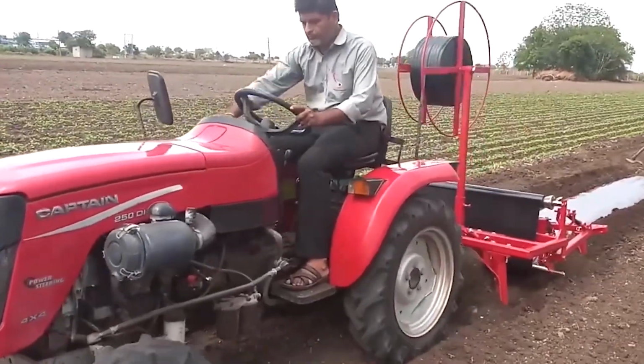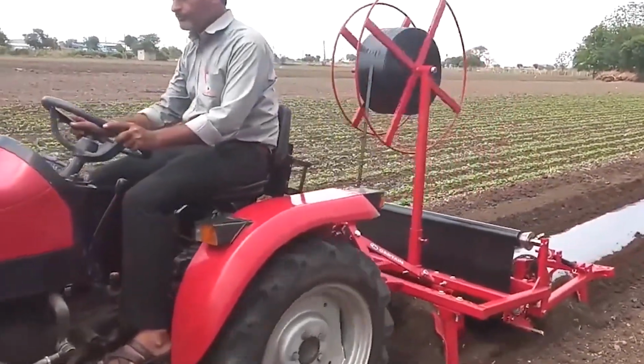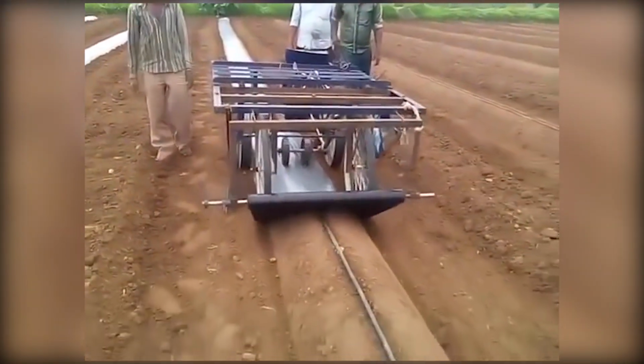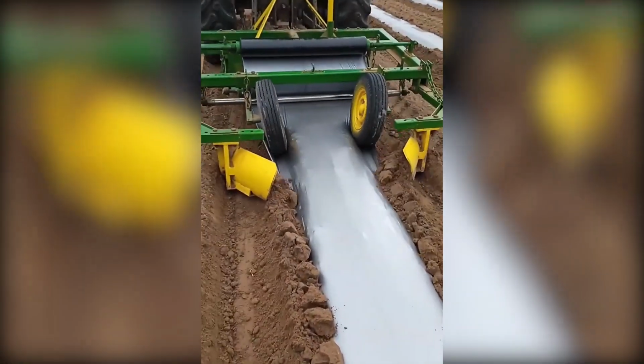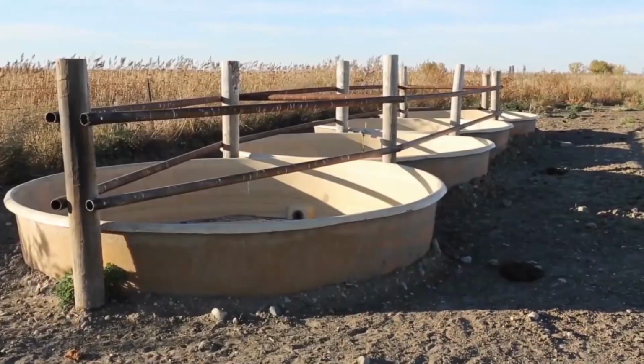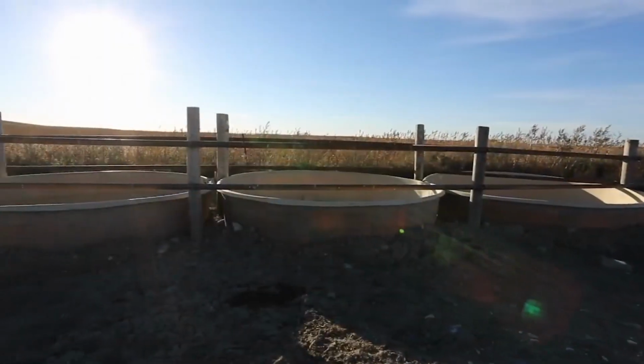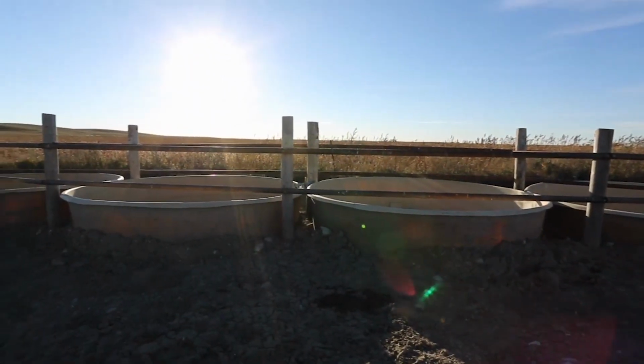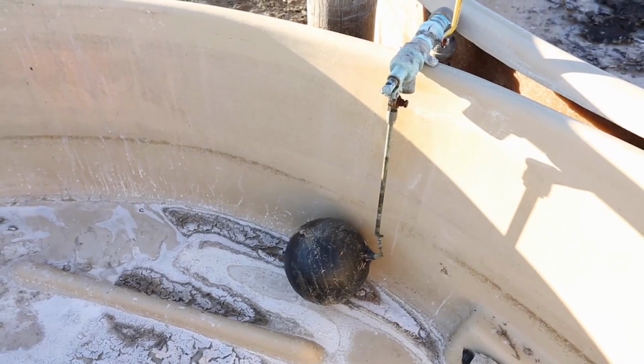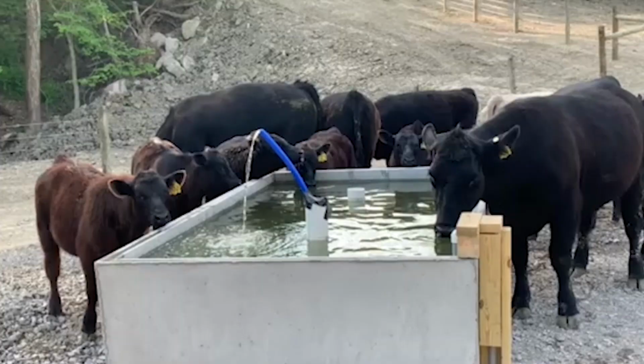Mulching machine spreads mulch materials over the soil surface to conserve moisture, control weeds, and regulate soil temperature. Livestock watering system, infrastructure or equipment that provides a continuous and controlled water supply to livestock in pastures or barns.